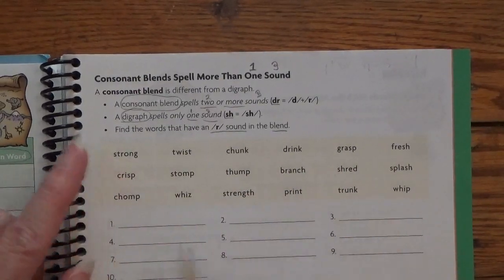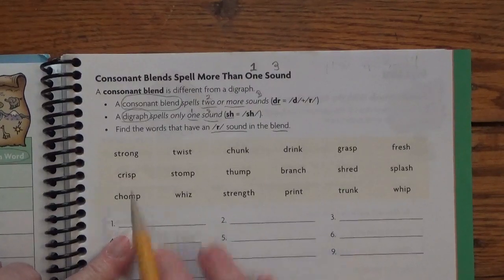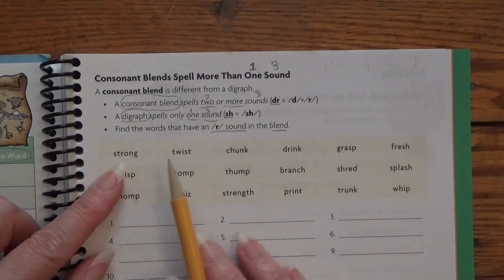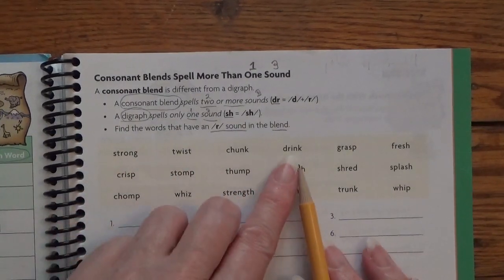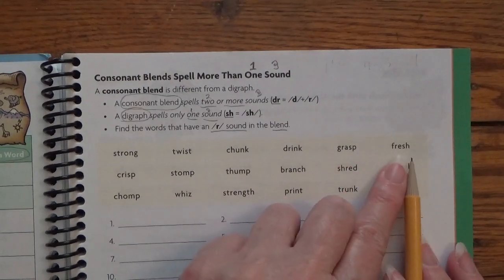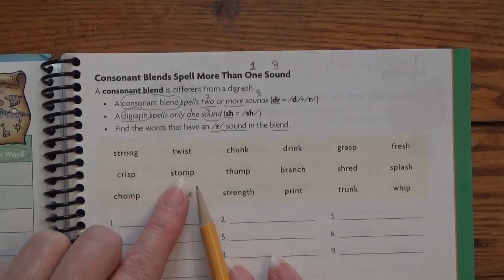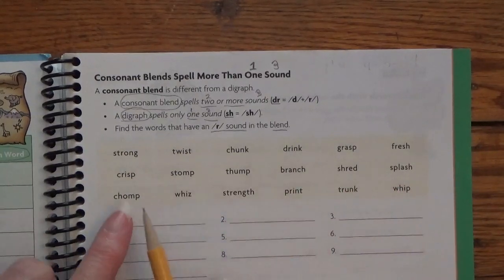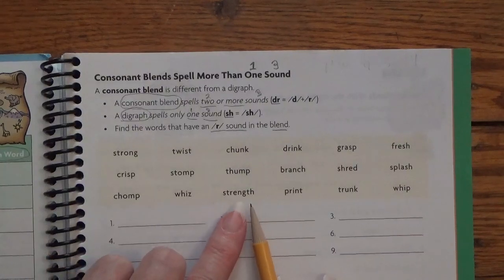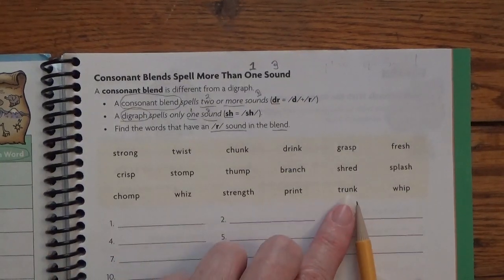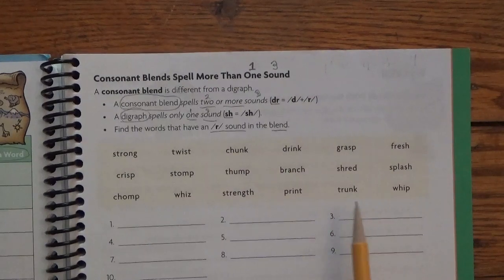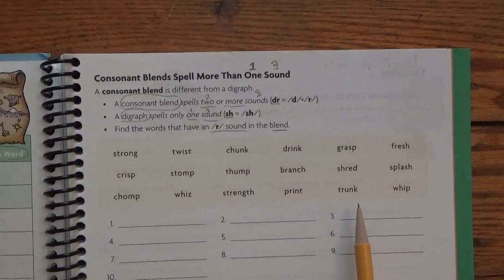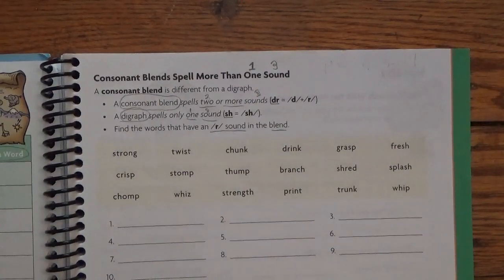So we're going to try and follow their pattern. Let's read our words, and then we're going to write the ones down. But let's read them all first and get our brain ready. You ready? Say them with me. Strong, twist, chunk, drink, grasp, fresh, crisp, stomp, thump, branch, shred, splash, chomp, whiz, strength, print, trunk, and whip. They almost got me again. I almost said truck, but it's trunk. Okay, I hope you've been practicing reading over your words. You should practice reading them every day.